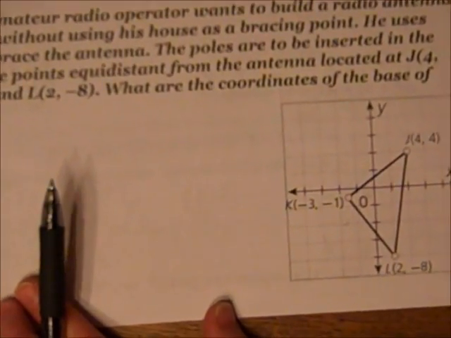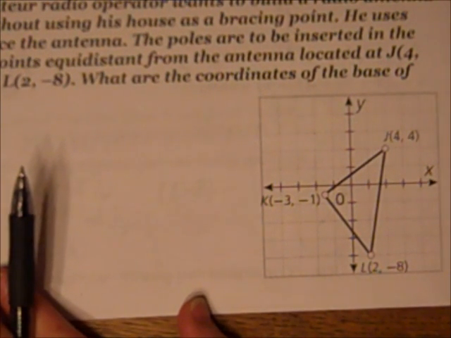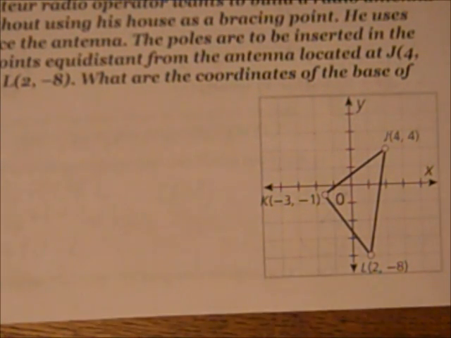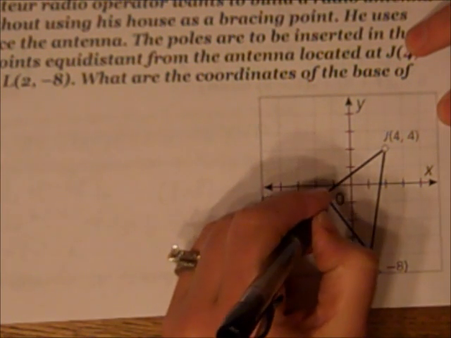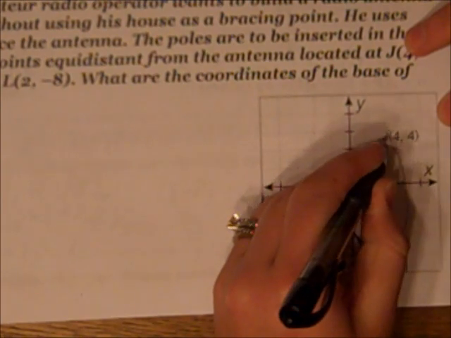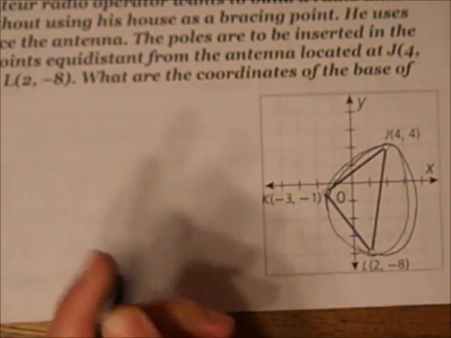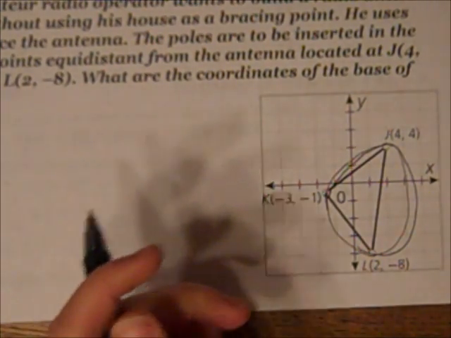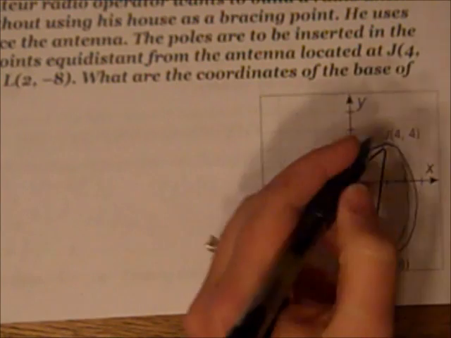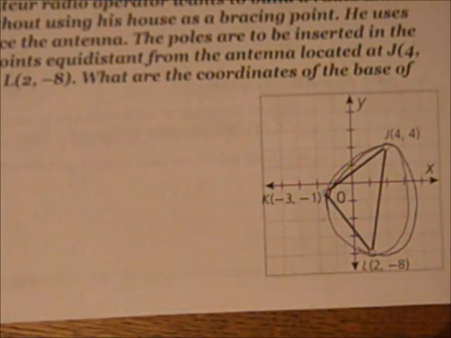So I'm going to zoom back in on this. So basically, if all 3 of these points have to be equidistant from there, one thing that you could do is set up a circle going through those 3 points, and then we just need to figure out where the center of the circle is. Now, this goes back to chapter 5, and it actually goes back to the part of chapter 5 that we skipped because it's not going to be on the EOC.